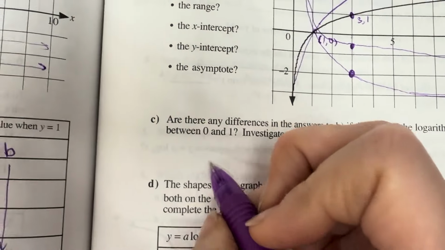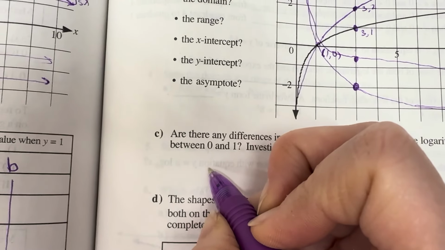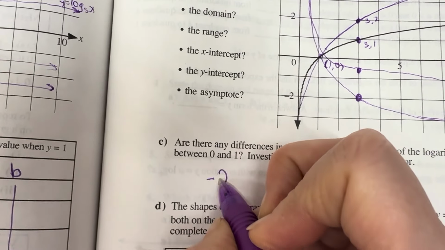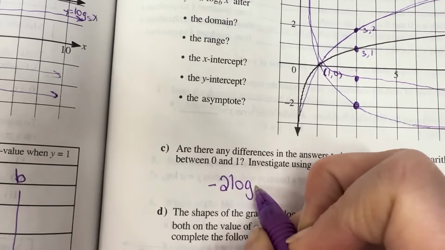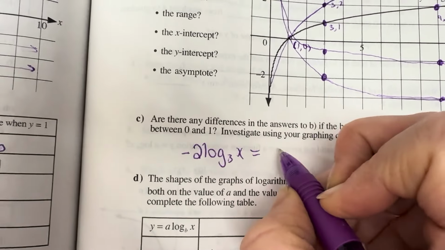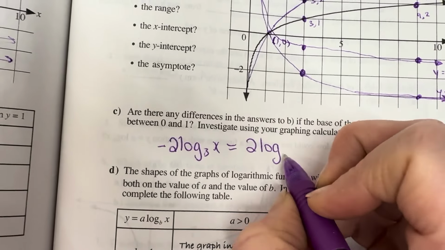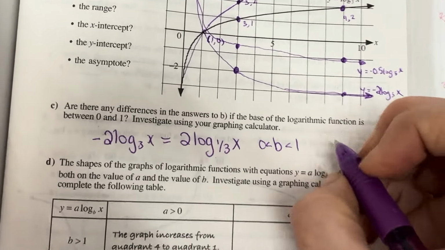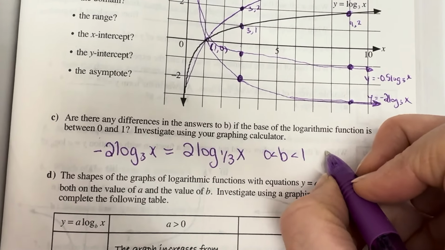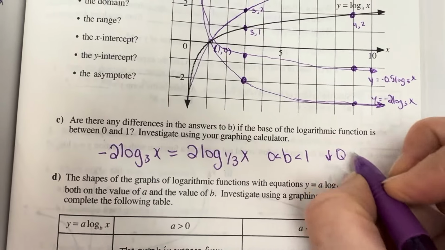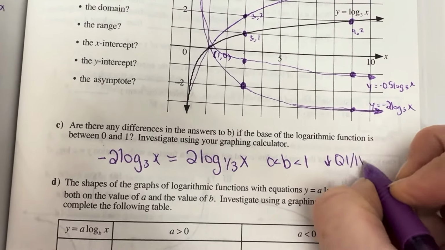Okay, so -2 log 3x is equal to 2 log base 1/3 x. I actually did not do that on purpose. The thing that you should say whenever your b is between 0 and 1 is that it's going to be going down. It's going to be decreasing from quadrant 1 to 4.